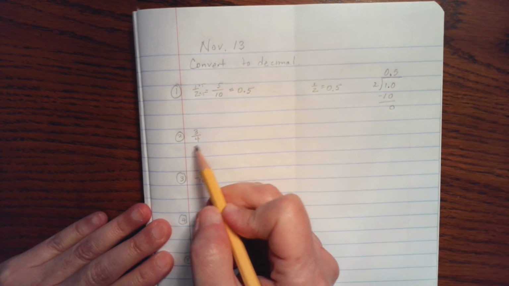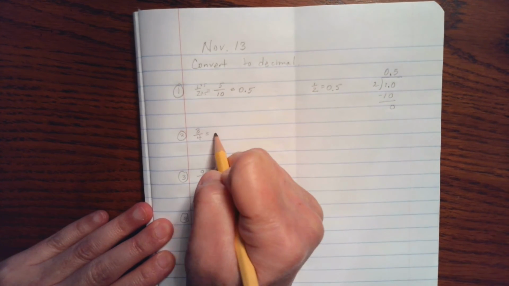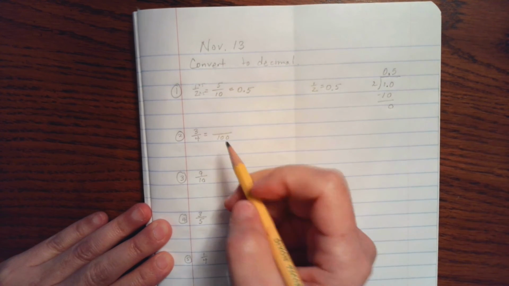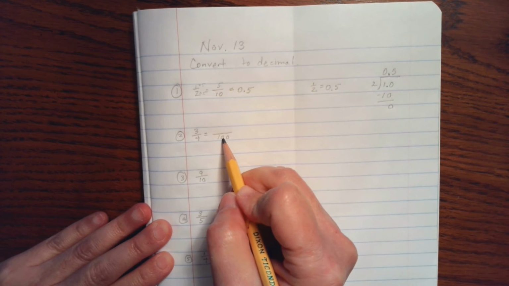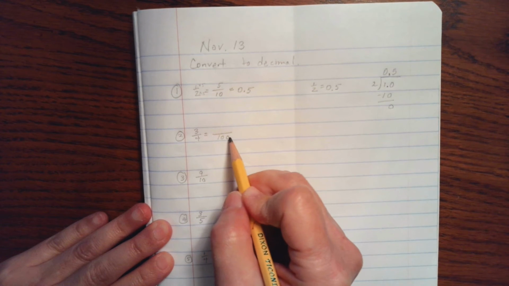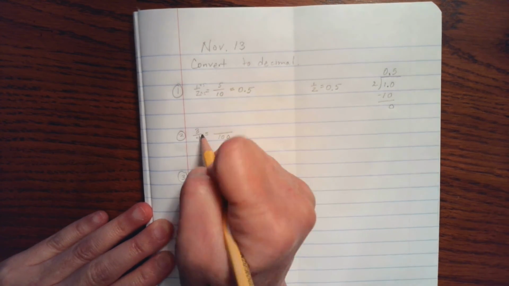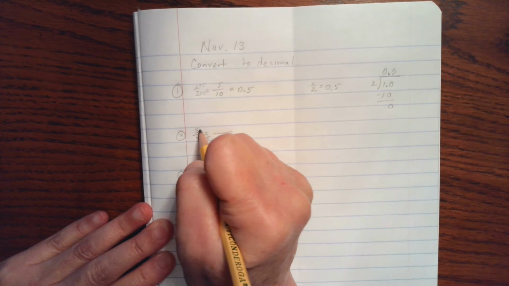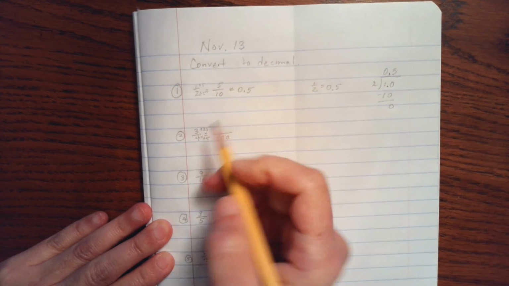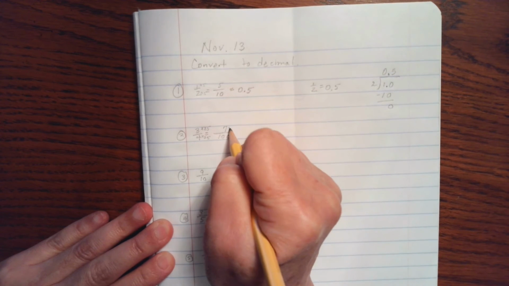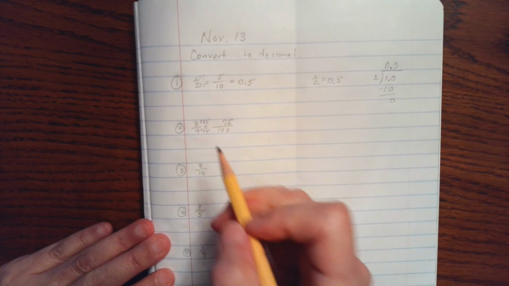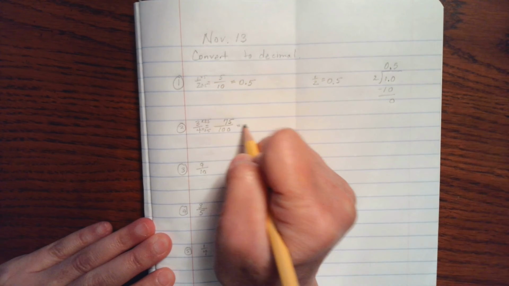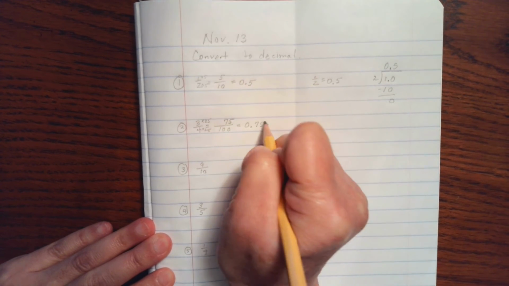Now let's go to number 2, 3/4. I'm going to set this equal to denominator 100. 10 will not work as a denominator on this one because 4 times nothing gives you 10. But 100 will work because 4 times 25 will give us 100. Do the exact same thing to its numerator. 3 times 25 is 75. So 3/4 is equivalent to 75 hundredths.